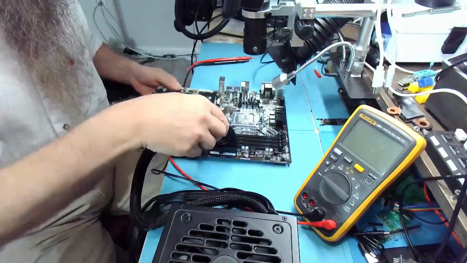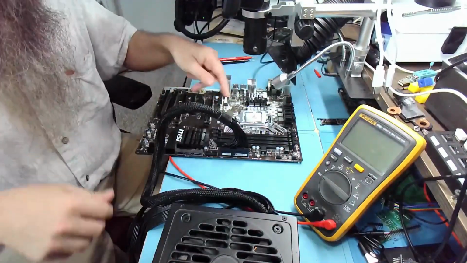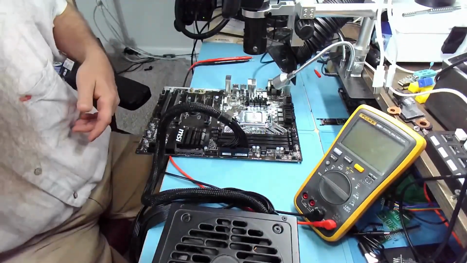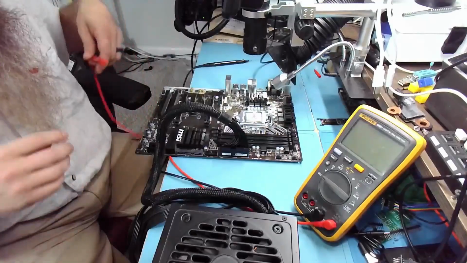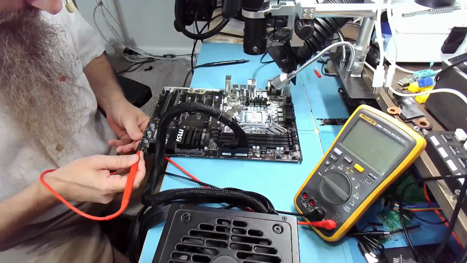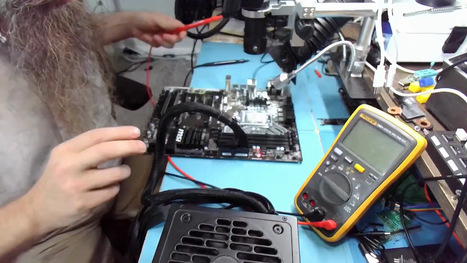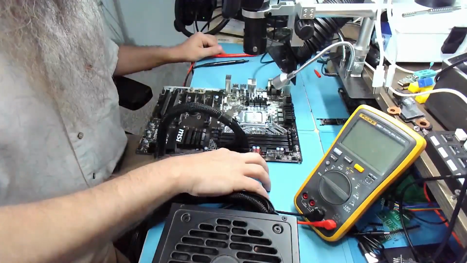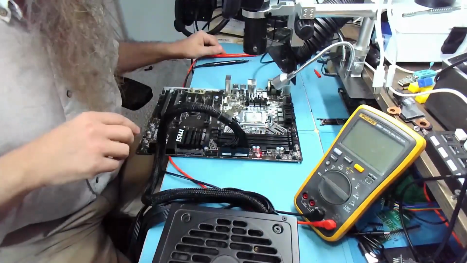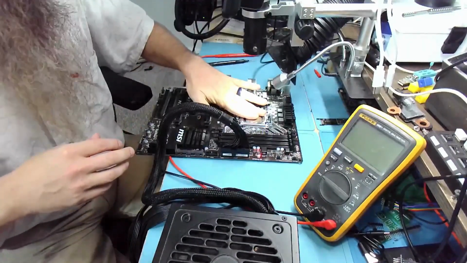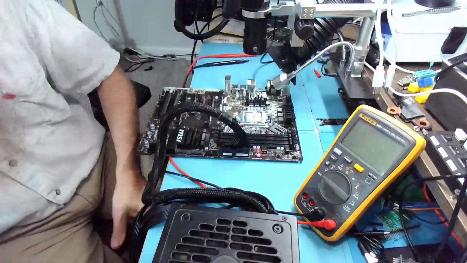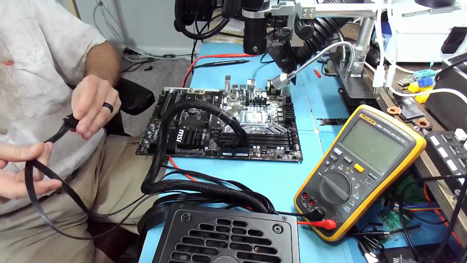So connected without VCore, turn on the board. Board turns on, CPU is lit up. So far so good. Turn it off, connect the VCore.